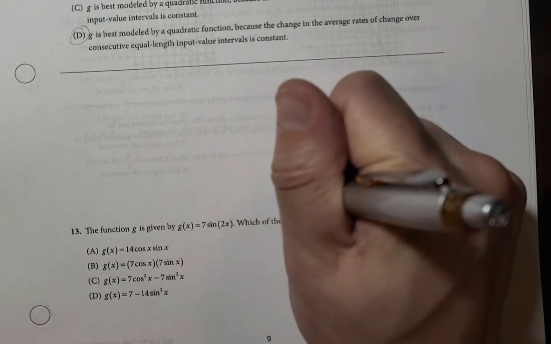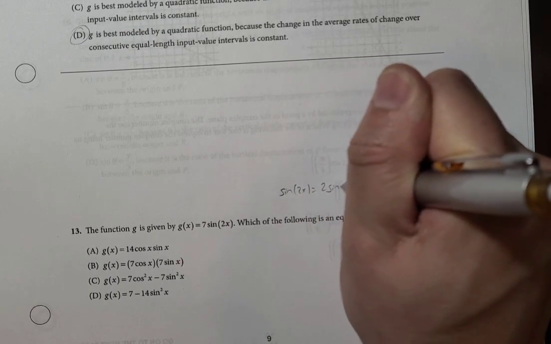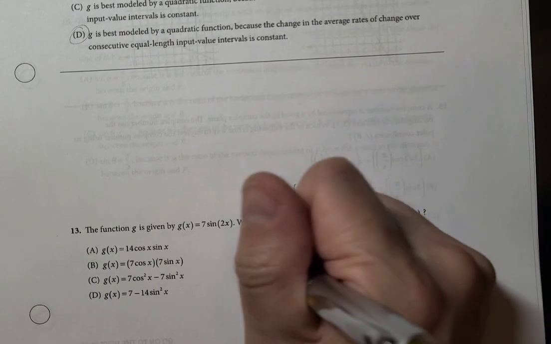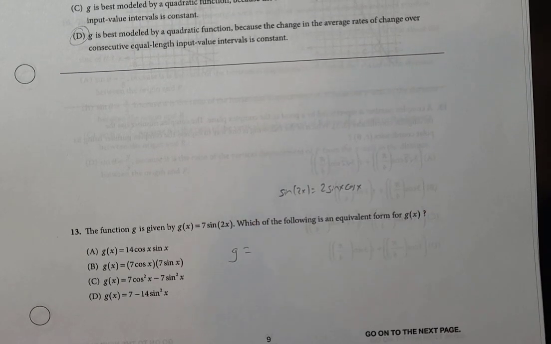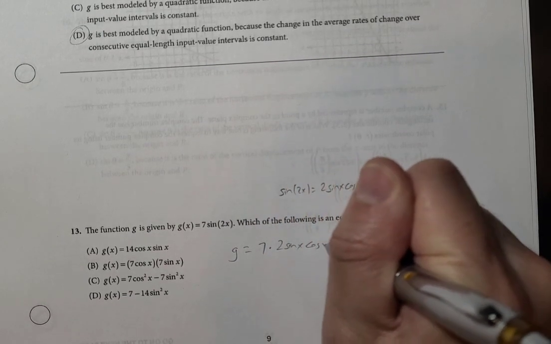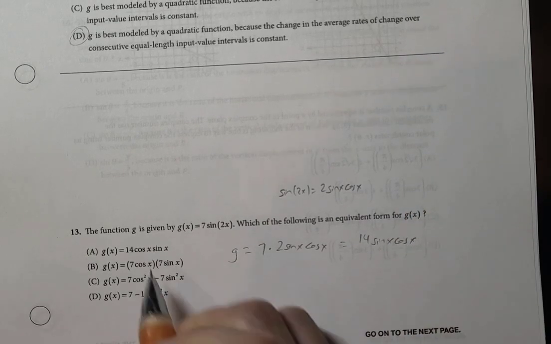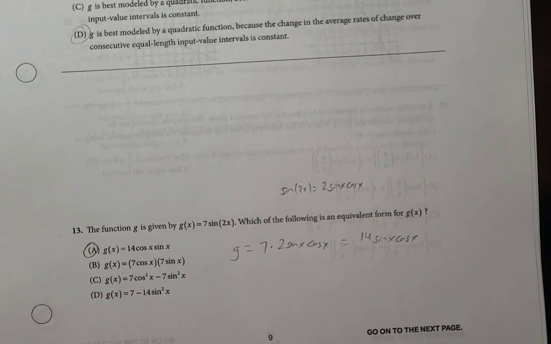You need to know the identity that sine 2x is 2 sine x cosine x. So let's write g as 7 times 2 sine x cosine x. So that's 14 sine x cosine x, and that's A. Okay, so I'm assuming you need to know this identity, which is not too hard to memorize.